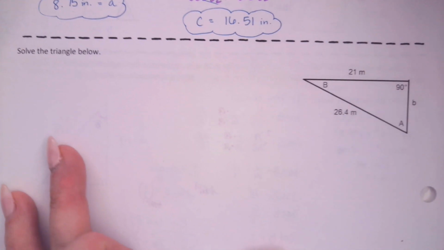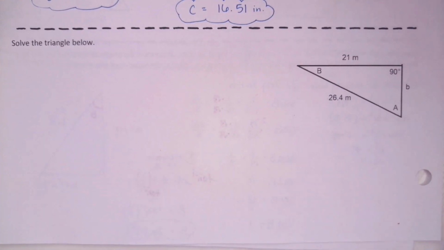All right, again, we've got a triangle labeled for us already. We're asked to solve it, which means to solve for all the missing sides and angles. Can we start by solving for a missing angle? No, because we only know one angle. You can't do triangle sum theorem, but if we know two sides, we could start by finding our third side by doing what? Pythagorean theorem.